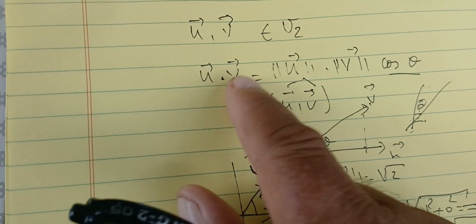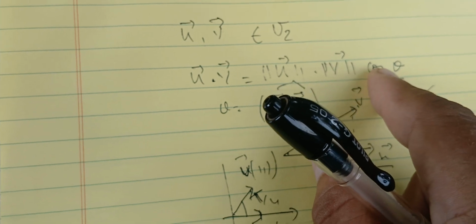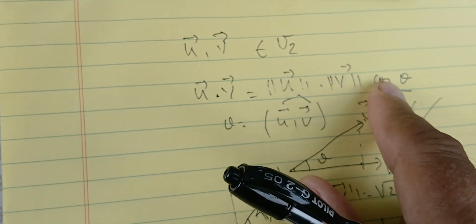The dot product of u and v is the norm of u times the norm of v times the cosine of the angle between the two. Okay, thank you very much.